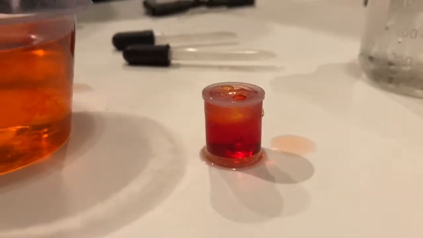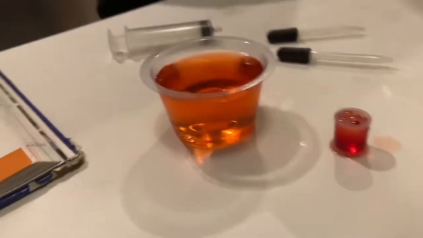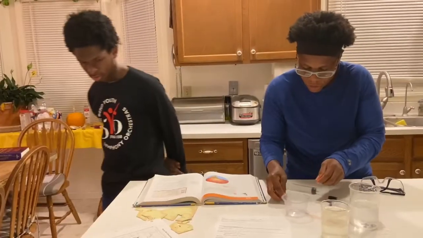Anything different, James? We don't really know because we didn't see it beforehand, really, right? Now it says empty and rinse the vial, the cap, and the cup. So we're going to come over here. I'm going to empty all this. So now we're going to do it again. Okay, so here we go.